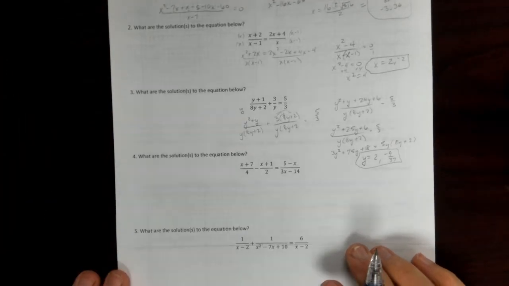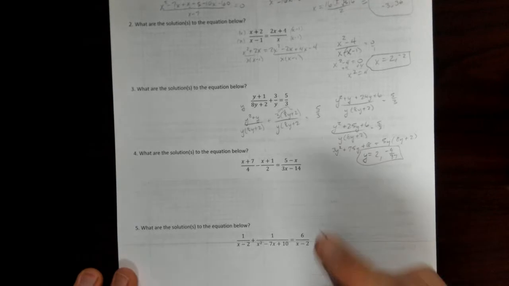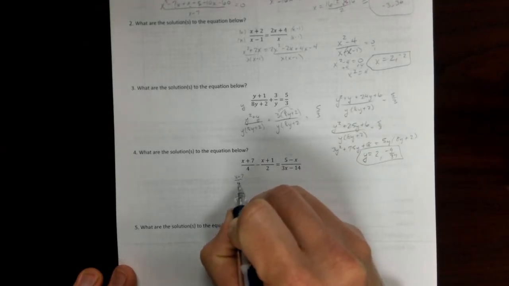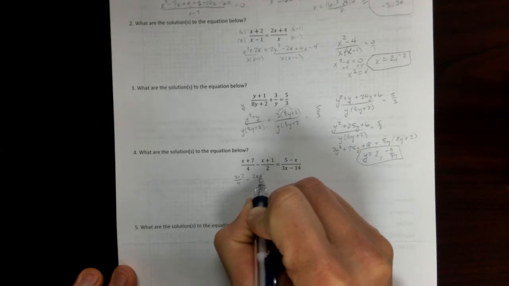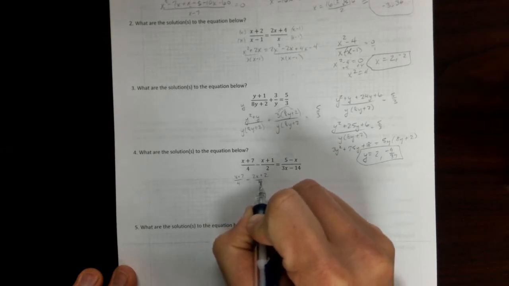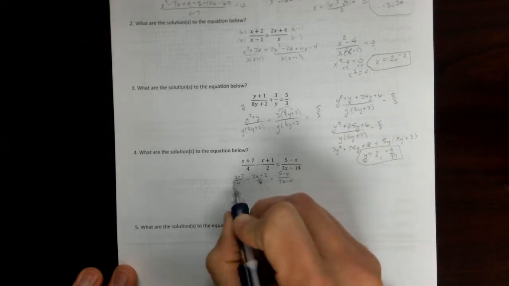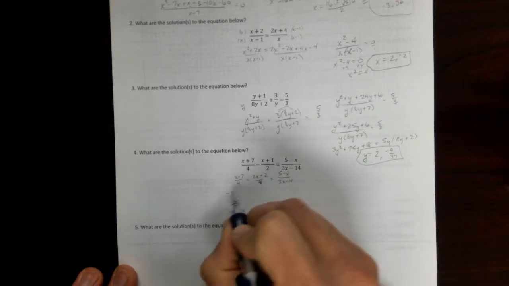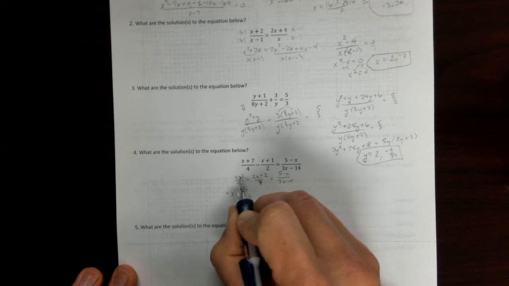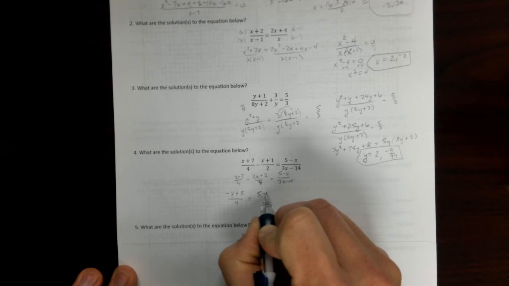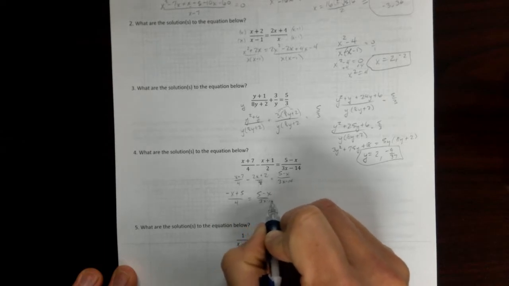Again, need to find a common denominator. So first and foremost, I'm going to multiply this one by 2. So I got x plus 7 over 4 minus 2x plus 2 over 4 is equal to 5 minus x over 3x minus 14. So I've got x, negative x, and then I've got 7 minus 2 is going to give me positive 5 over 4 equals 5 minus x over 3x minus 14.